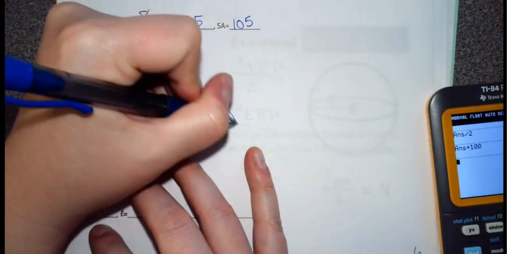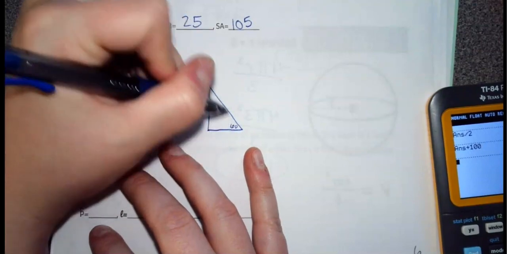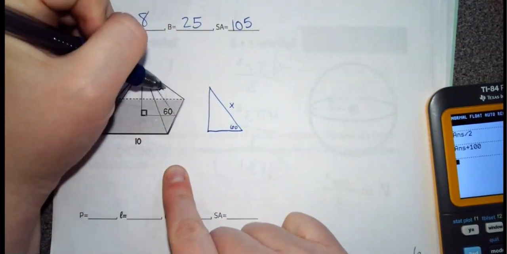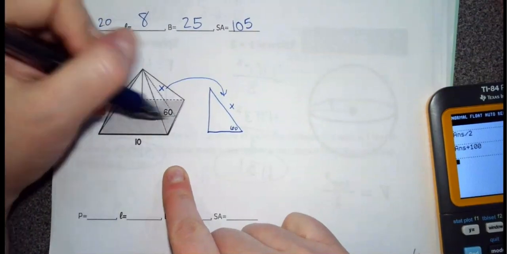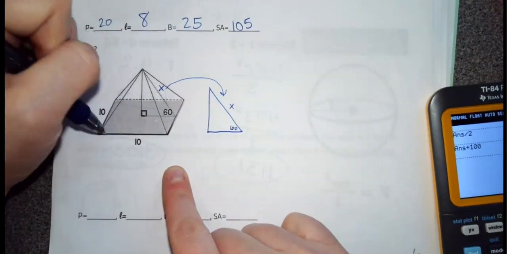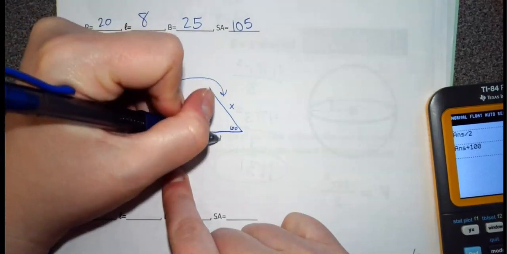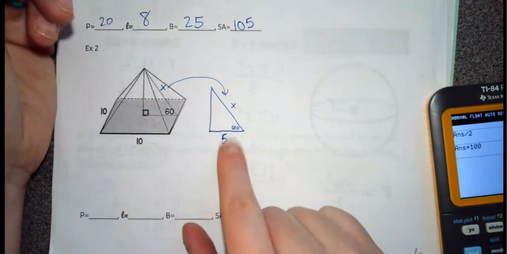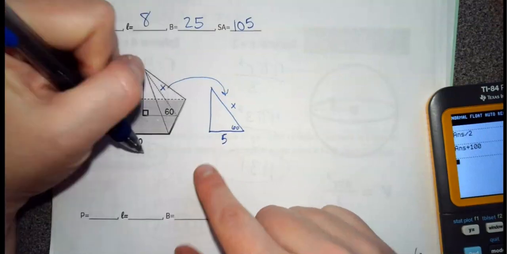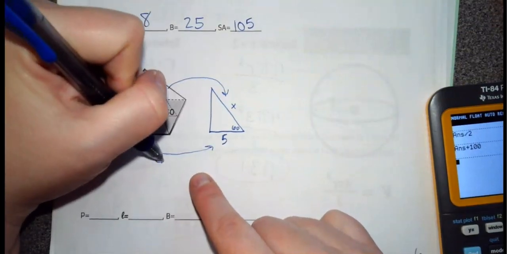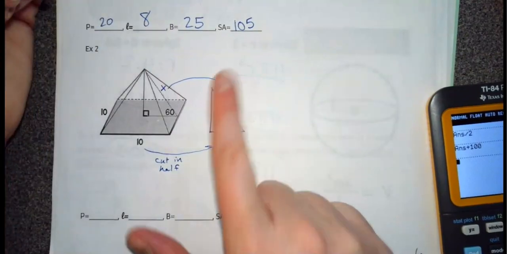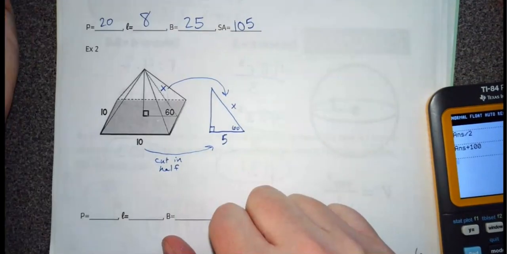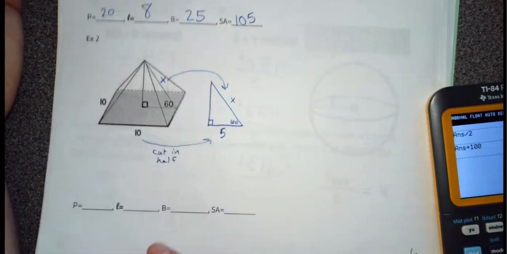I'm going to redraw this triangle out here separately. So it's 60. We're looking for this slant height. And then the length of this right here is this 10, but it only goes halfway across, right? So instead of 10, we're going to cut that in half and get 5. So this is half of 10. And then we have this right triangle right here. And we can use that to solve.